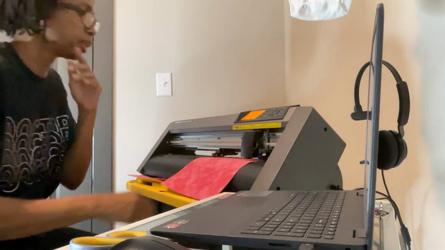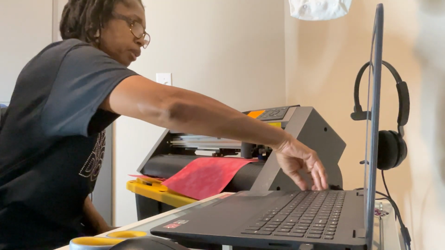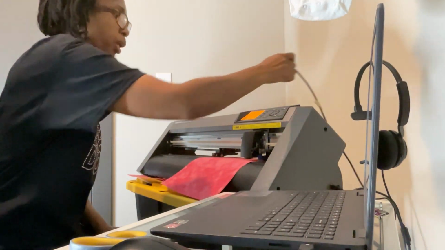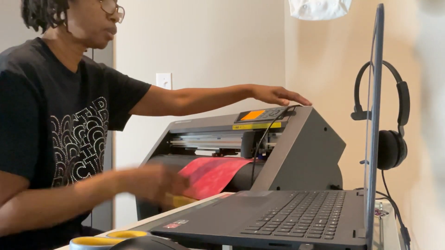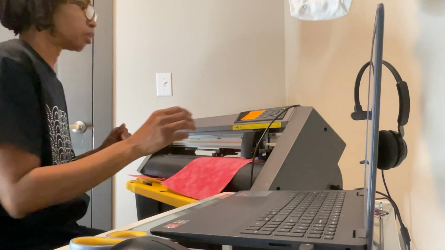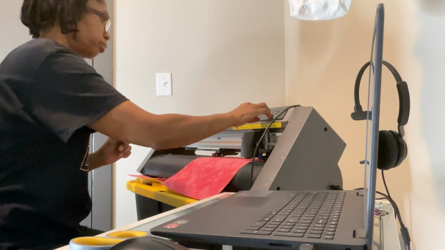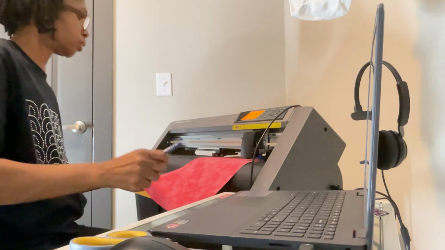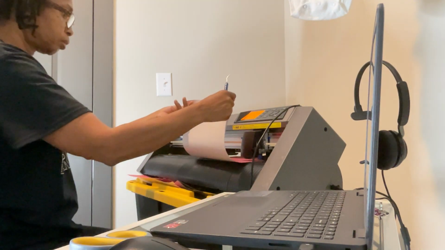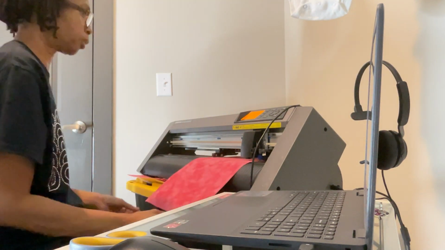So now what I like to do is that I always unplug my cutter, printer cord from the laptop. Scoot out the template paper a little bit.